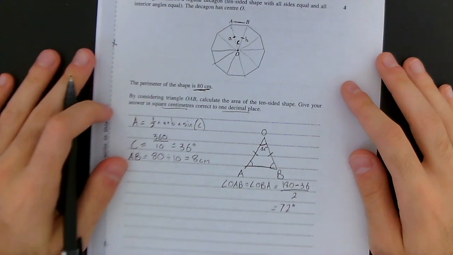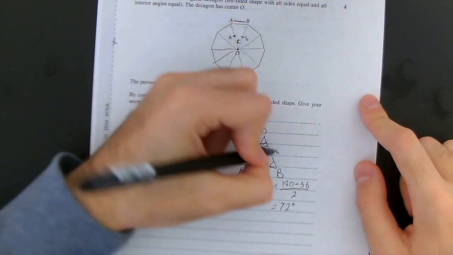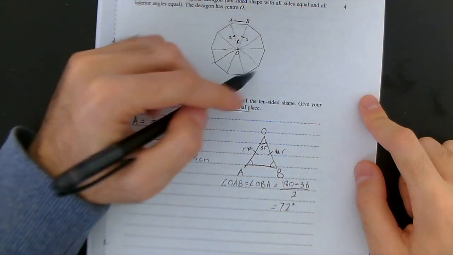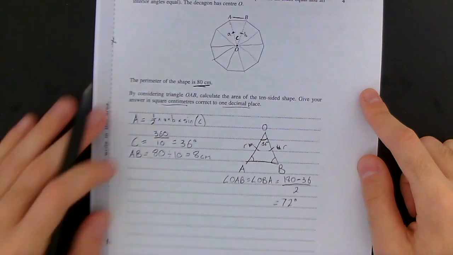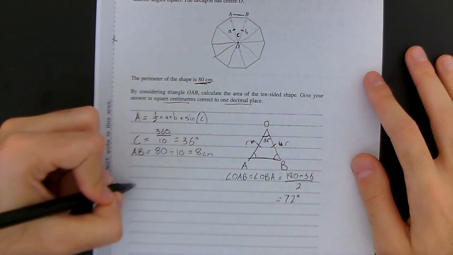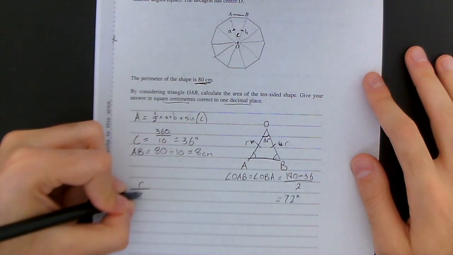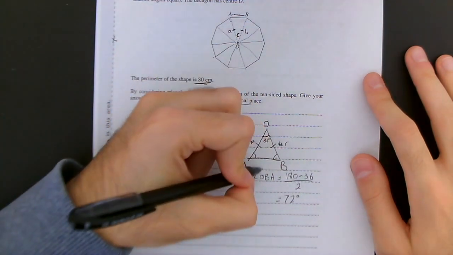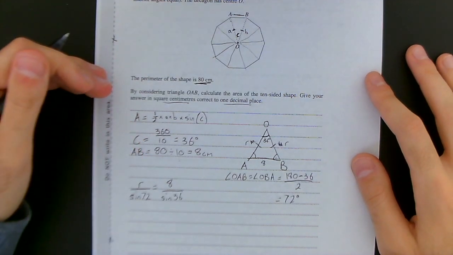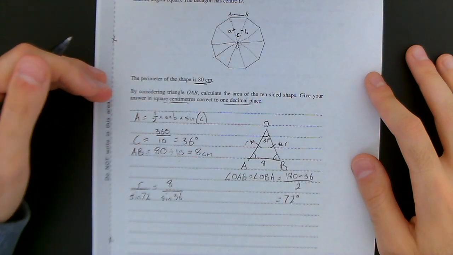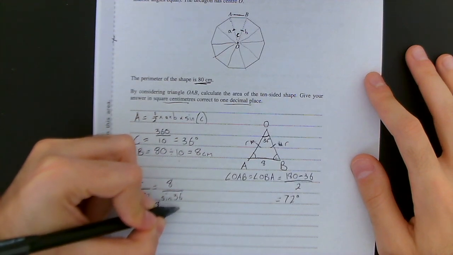Okay? So now that we know that, we can find this A and B here, which we can just call R, because it's sort of like the radius of the shape. To find the radius, we're going to need to use the sine rule. So R over sine 72 is equal to this length here, which we determined was 8, over sine 36. To find R, we multiply by sine 72, so we get 8 over sine 36 times sine 72.